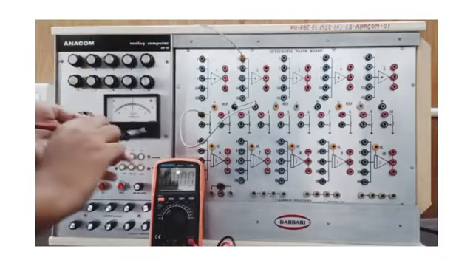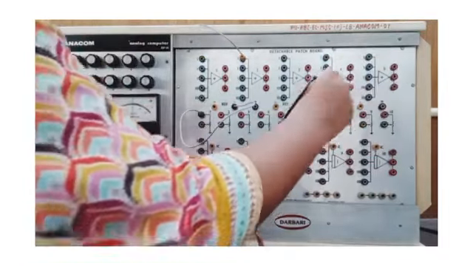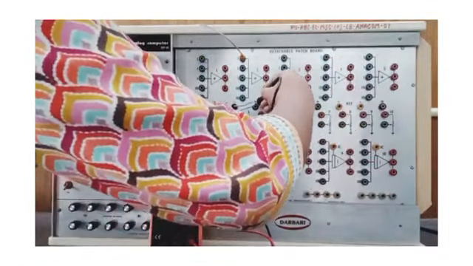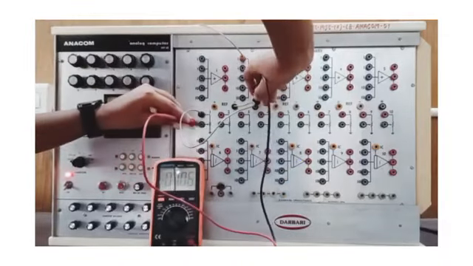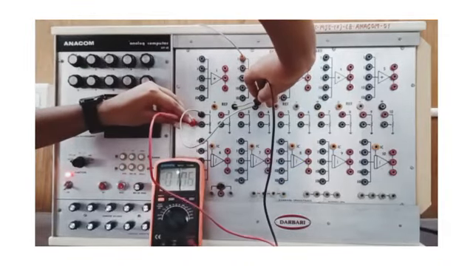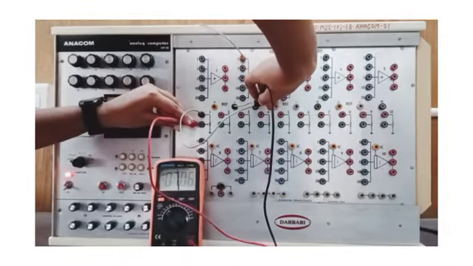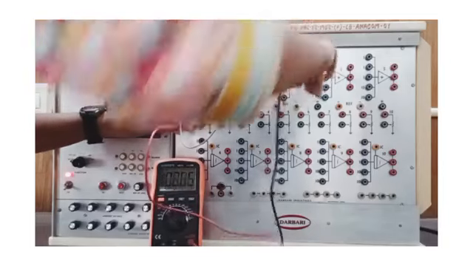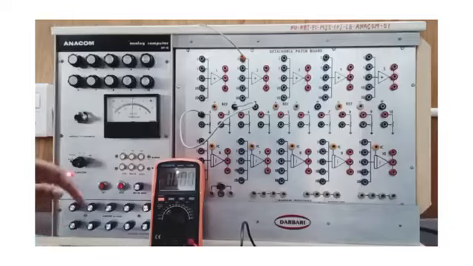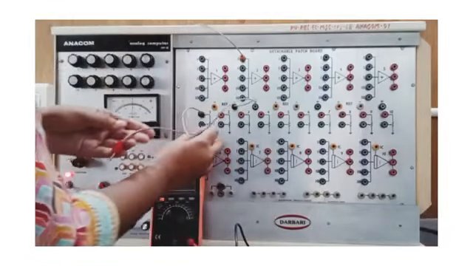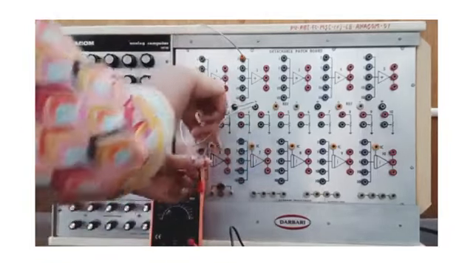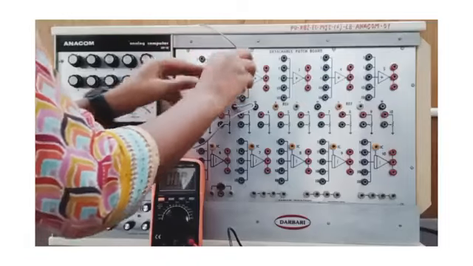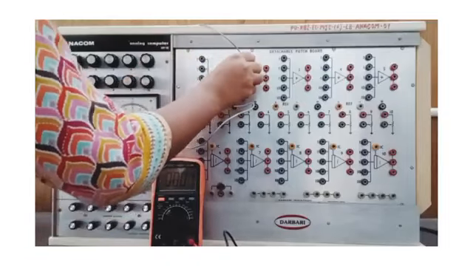Okay, so let's see what we are getting here. I think you are able to see that I am getting minus 7.06. So it's an almost accurate value. So I have to take my patch cord and add it here, because here is minus 7.06 volt, and I have to apply it here.